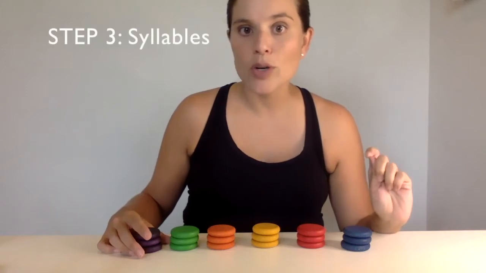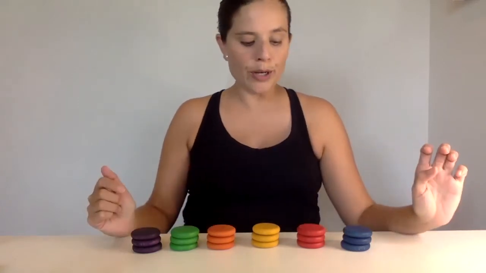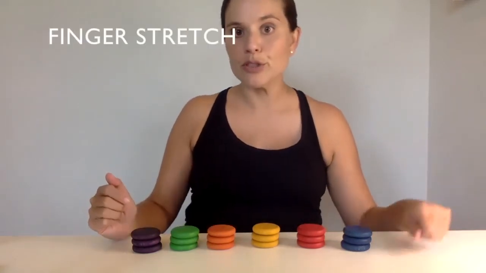We will be working with step number 3, or syllables. We're going to take the words from step number 2 and break them into smaller units of sounds, in this case, syllables. So I'm going to work with the word table. Okay, so the first thing we do is we'll finger stretch.